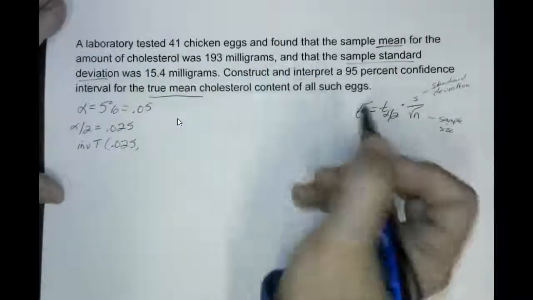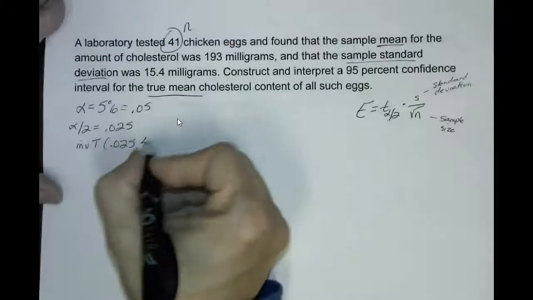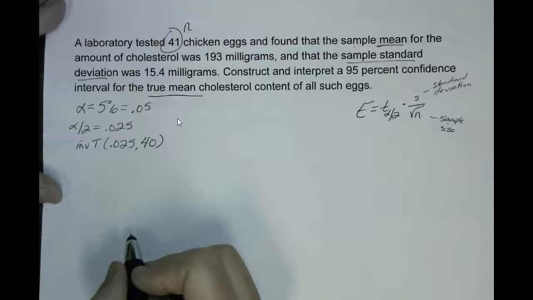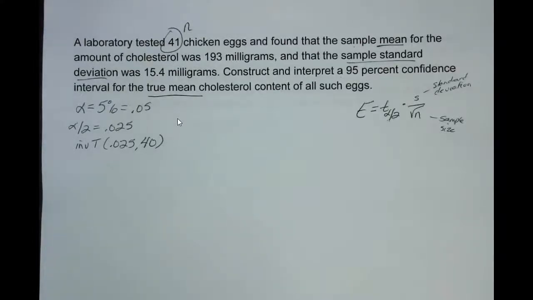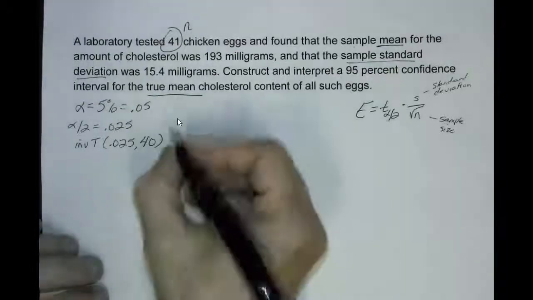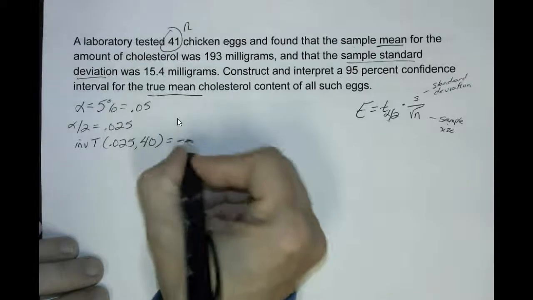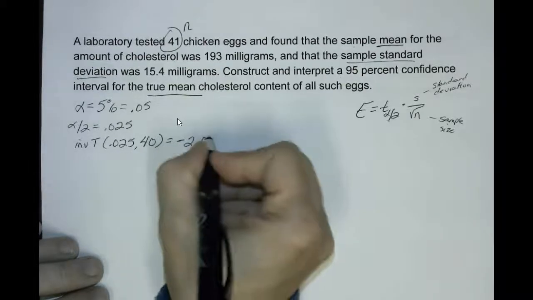And our N, since we had 41 chicken eggs, that's our N. So our N minus 1 would be 40. So you would just do that on your calculator. It's going to give you negative 2.02.